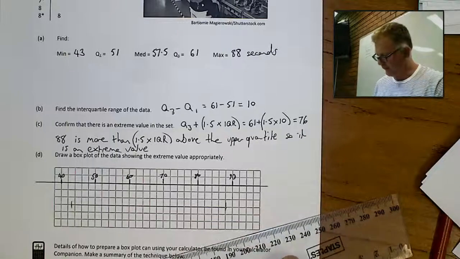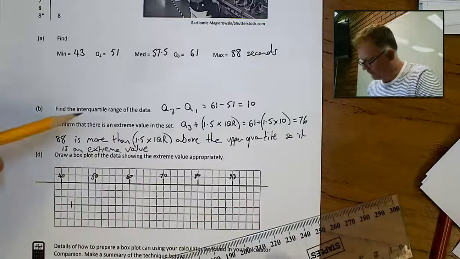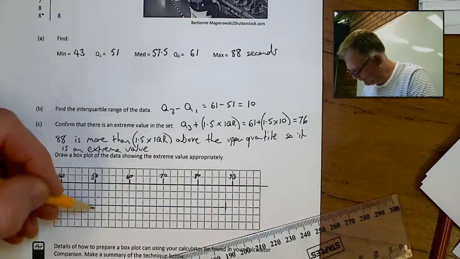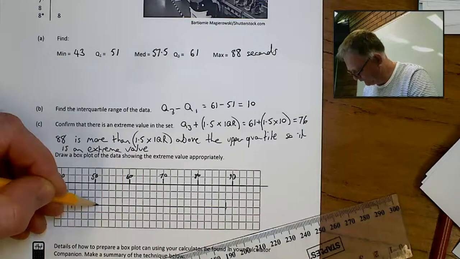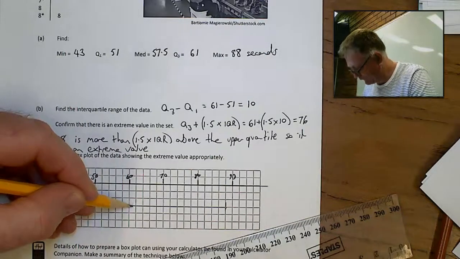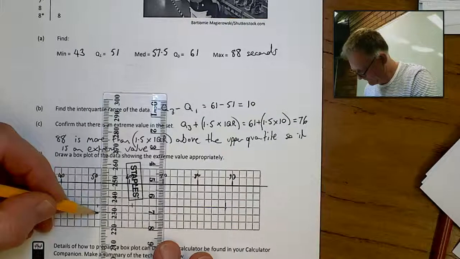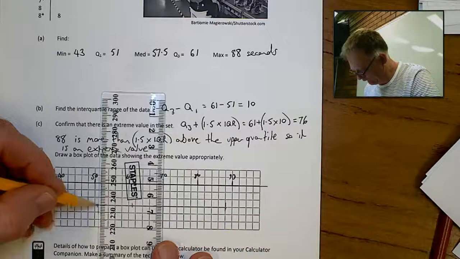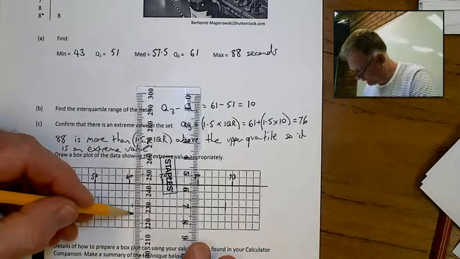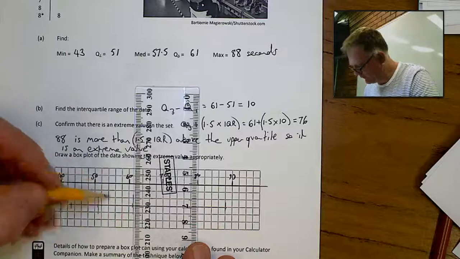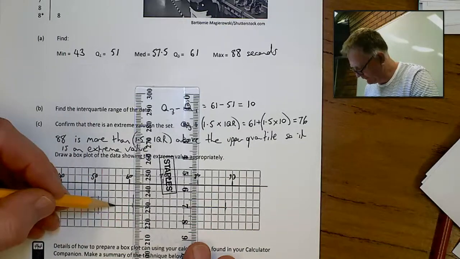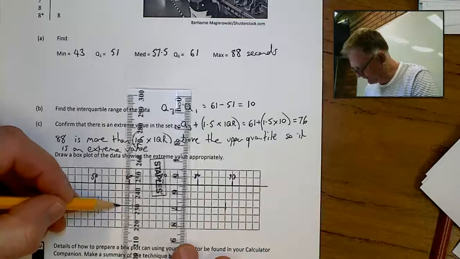And we're going to put a box in the middle, and the box goes between 51 and 61, with a median of 57.5, so it's just there.